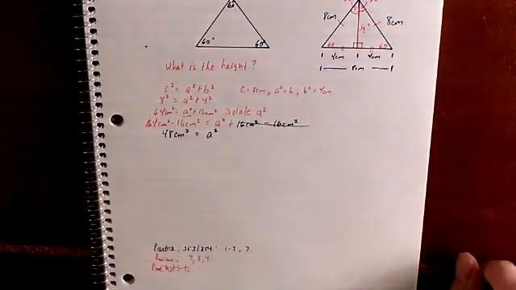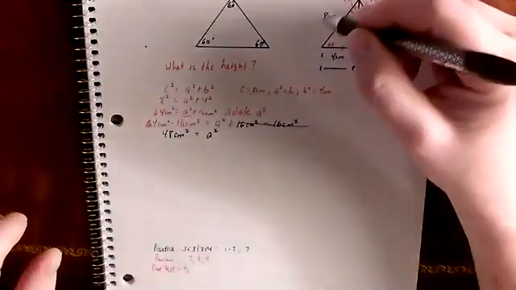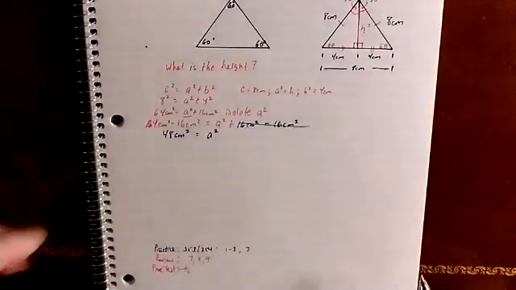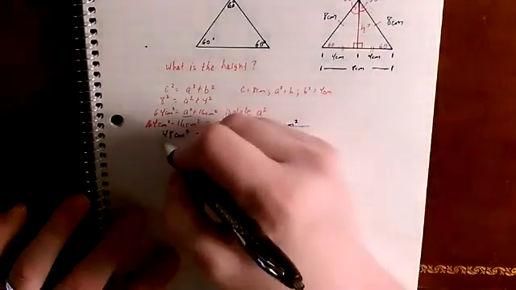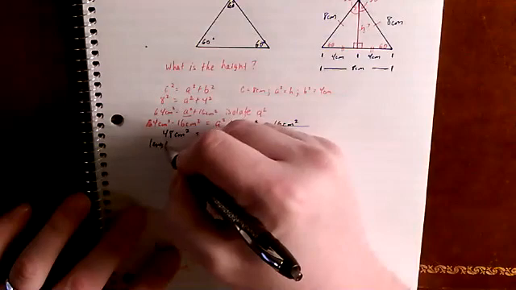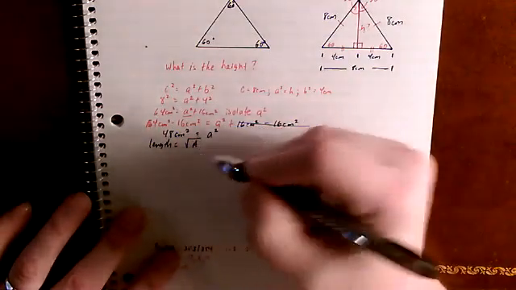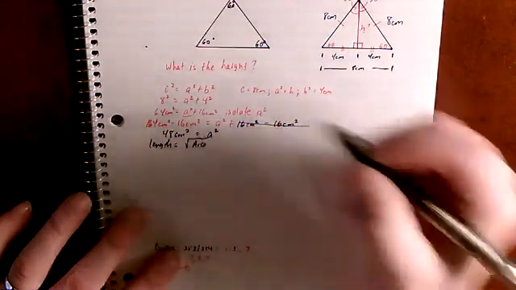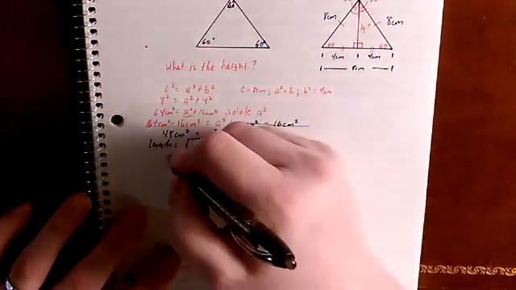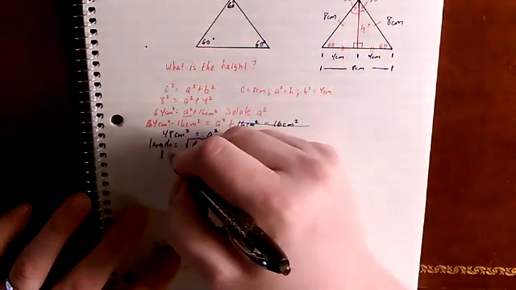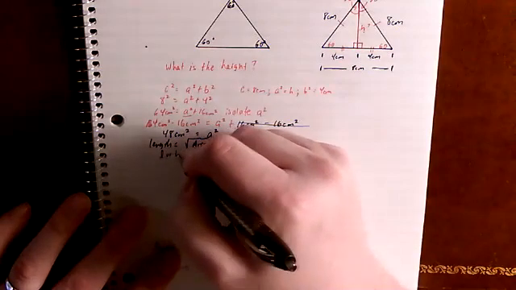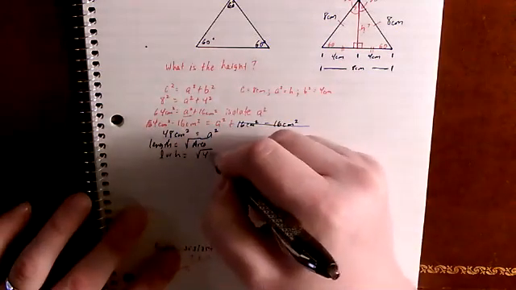A squared. Now, here's the deal. That's the area. I know the area of h, but I don't know the side length. In order to find the length, remember, length equals the square root of the area. So h equals the square root of 48.